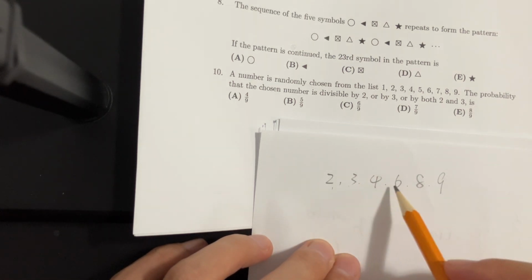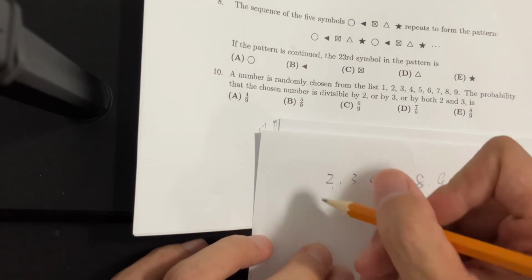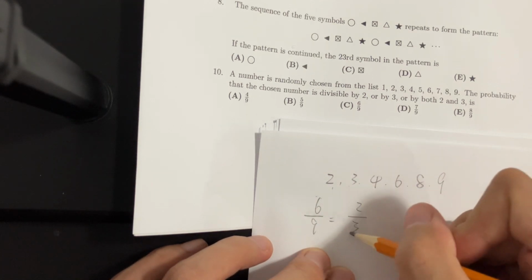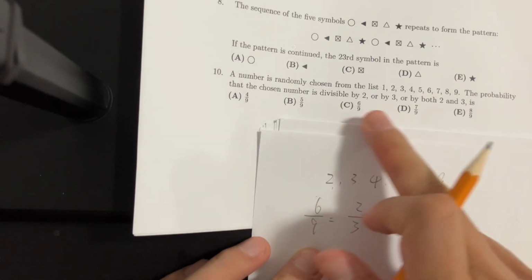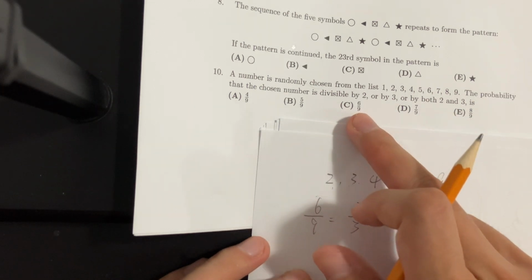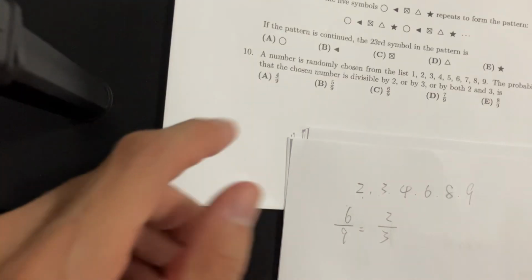So it's 1, 2, 3, 4, 5, 6. It's 6 out of 9. 6 out of 9, if you would like to simplify it, is 2 out of 3, 2 over 3. But see, the options here are not simplified, so just pick C, 6 over 9. That would be the correct answer. Okay, the next page.